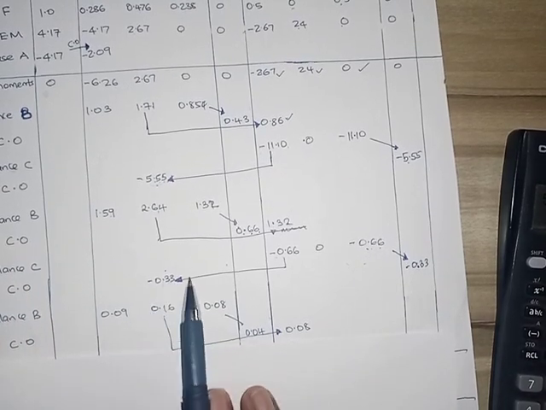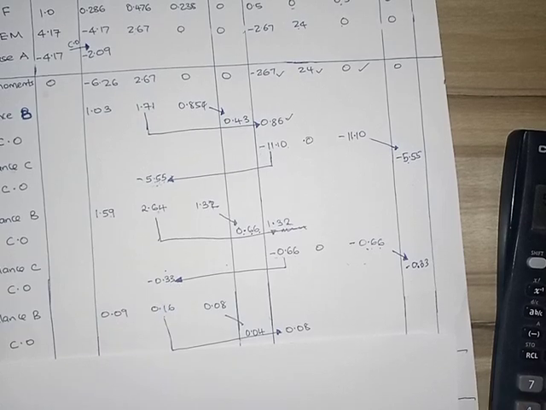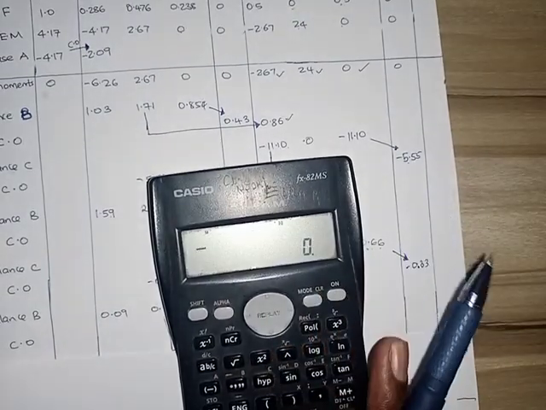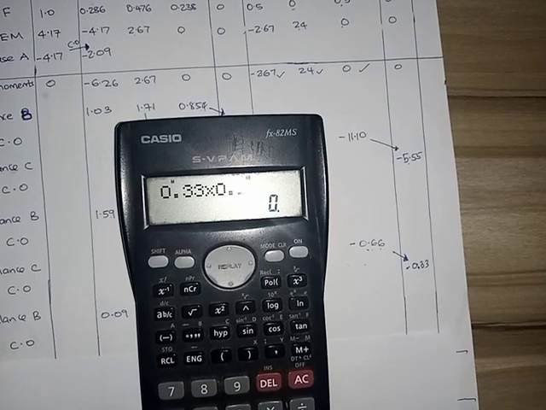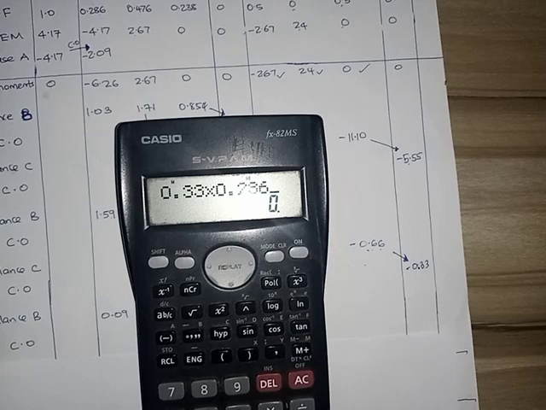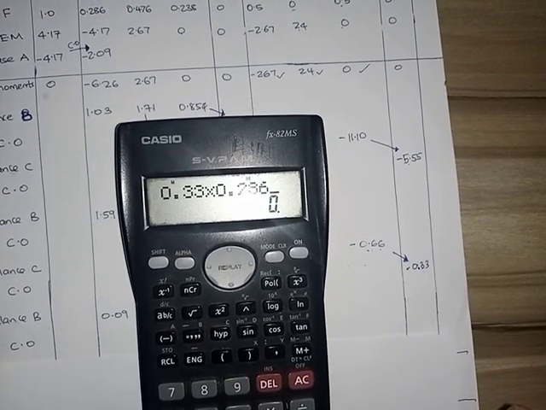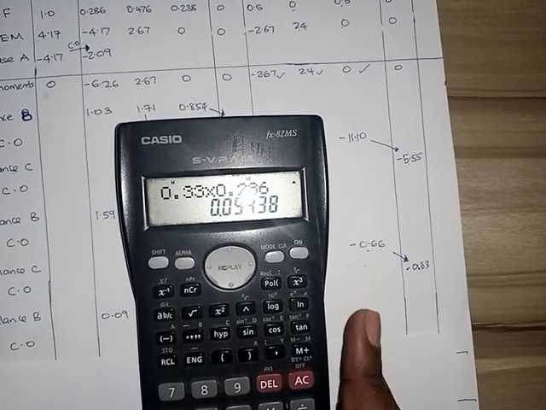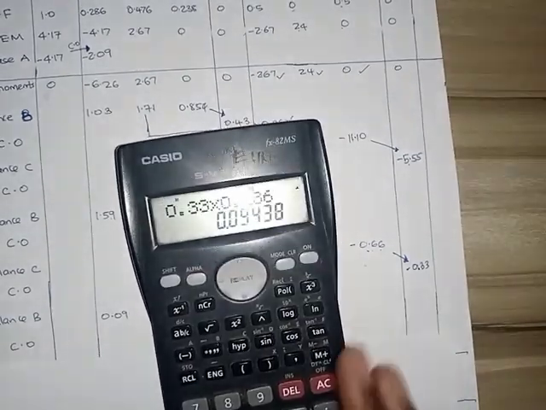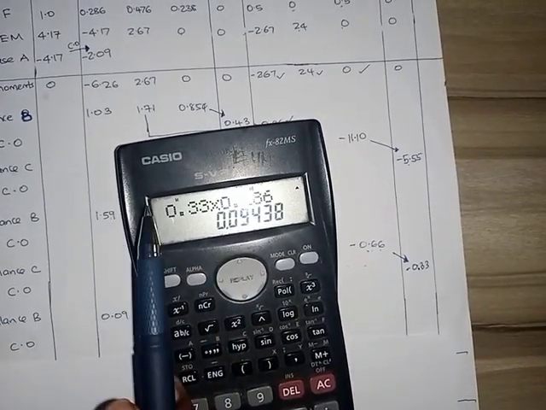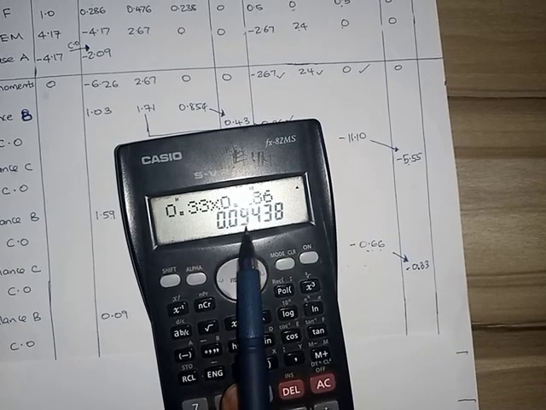Now let's again turn our attention to joint B. So this is now the out of balance moment, negative 0.33. So the balancing moment will be positive 0.33, times 0.286. Always remember, if the out of balance moment is positive, the balancing moment will be negative. If the out of balance moment is negative, the balancing moment will be positive. I see a lot of students confuse that, so don't forget the sign, it's very important. So the first one for BA, it will be 0.09.